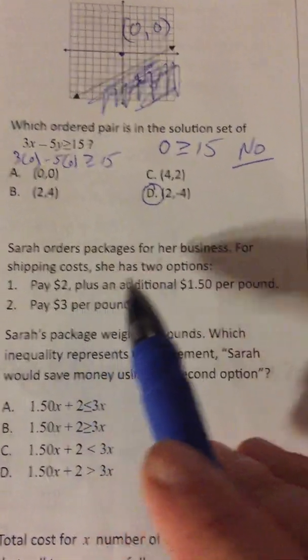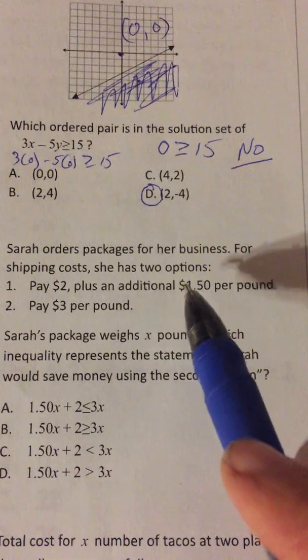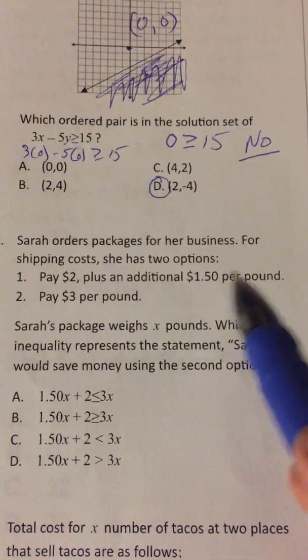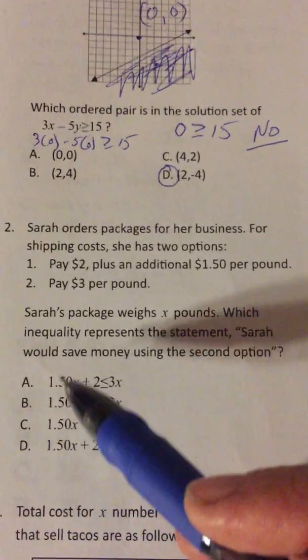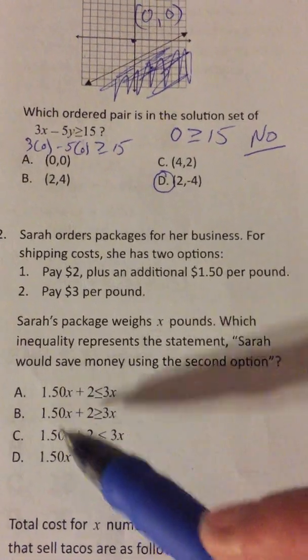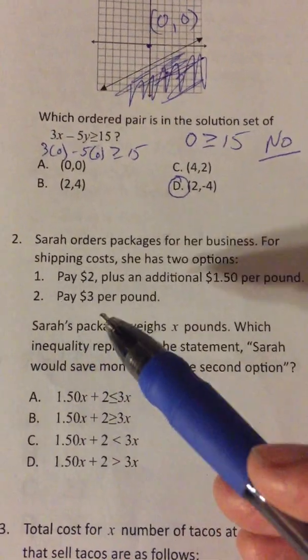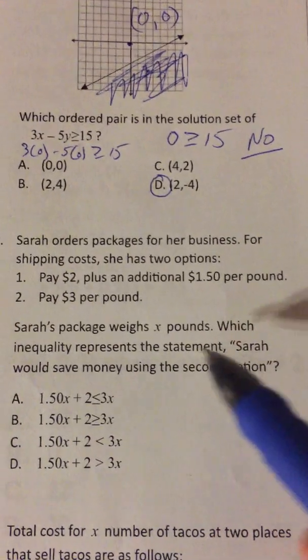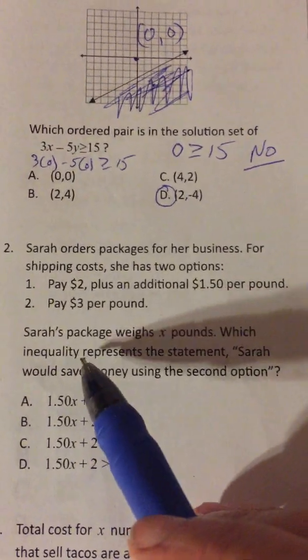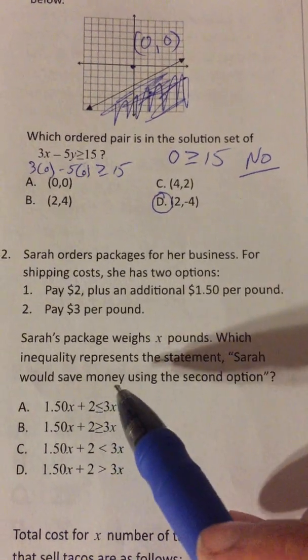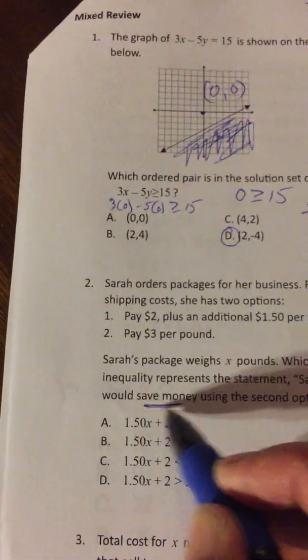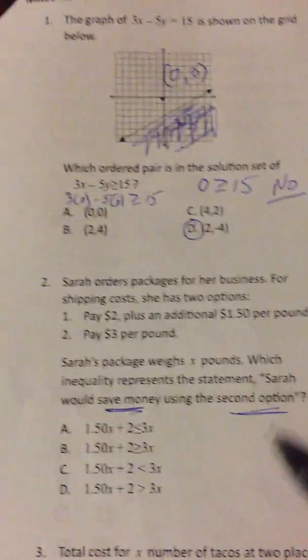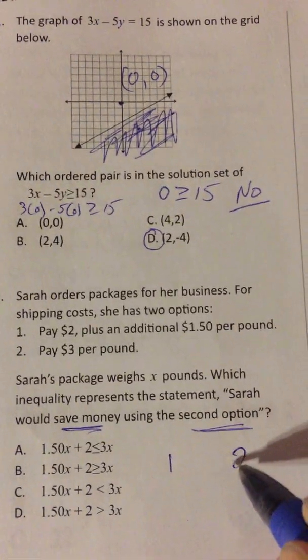This is $2 plus $1.50 per pound. So $1.50 times X, $1.50 times whatever the number is. So if you look at these down here, the $1.50 with the X plus the 2 is on the left side. That's option 1. Option 2, the $3 times X is on the right side. The question is, which inequality represents the statement Sarah would save money using the second option? So I've got option 1 on the left and option 2 on the right.